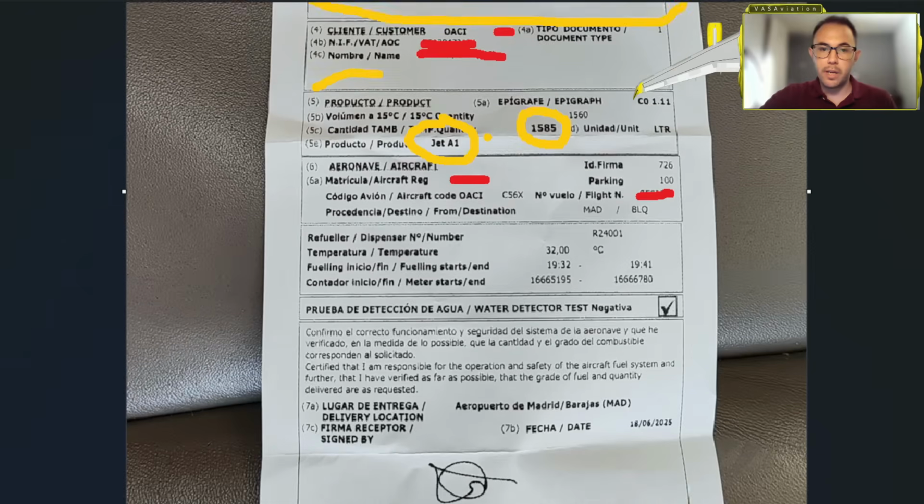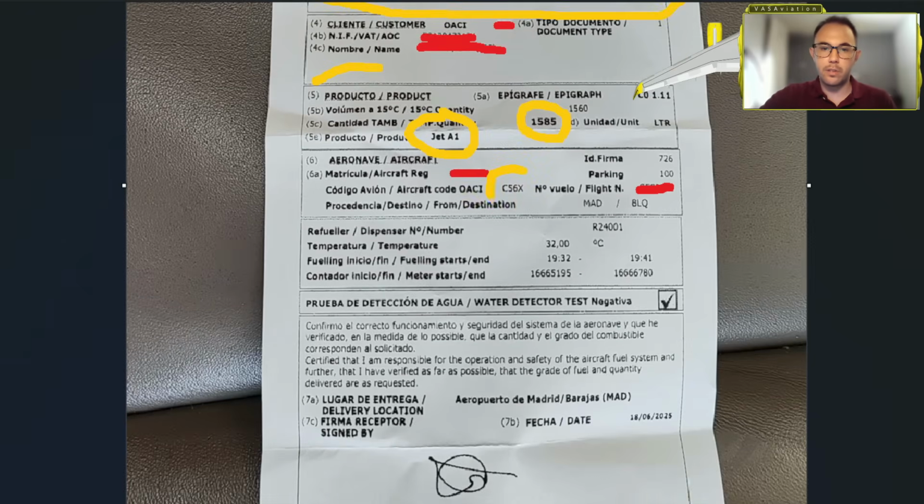The aircraft information with the tail number, our type of aircraft, even the parking spot we were on at the time of the refueling, the flight information, origin airport and destination airport, refueler information and numbers, so we know the information about the fuel truck, about the fuel operator. We can have all the information from the very beginning for that fuel up to this point.